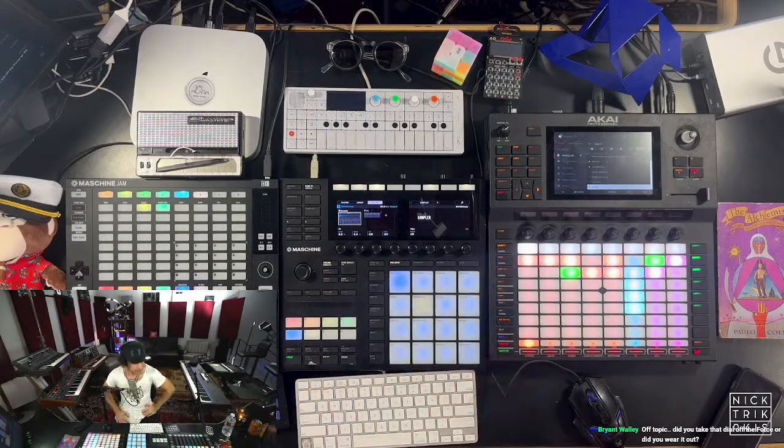Off topic. Did you take that dial off your Forest or did you wear it out? It just fell off. It just fell off, dude. I have a bad habit of taking poor care of my gear because I've worked in music technology so long that literally everything that you see in front of me has been given to me.